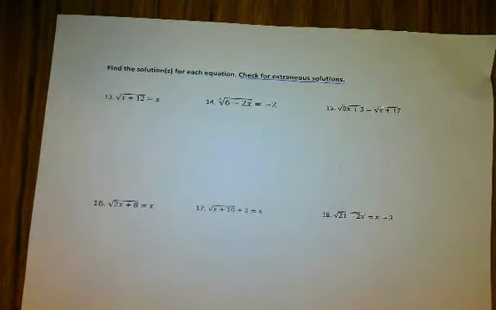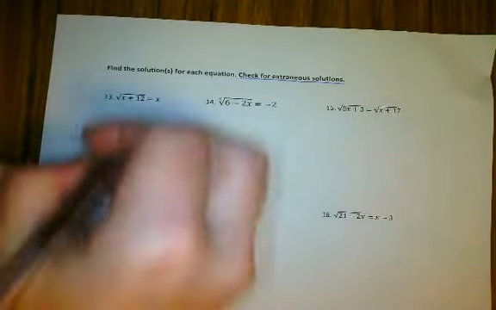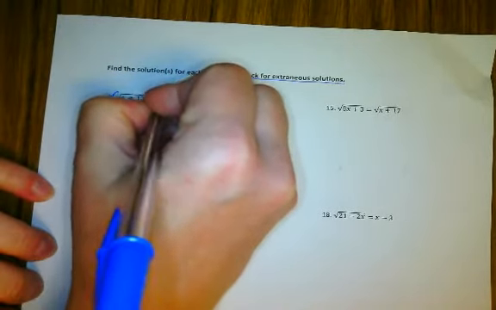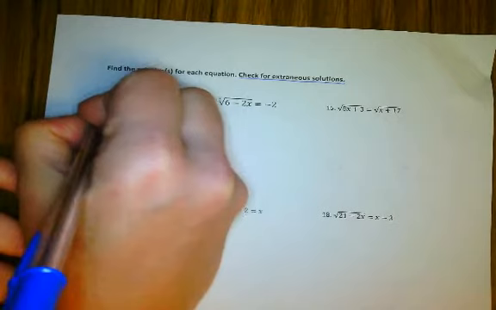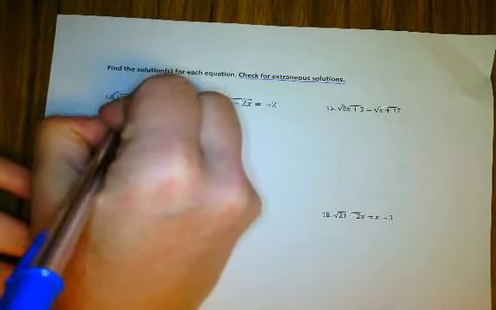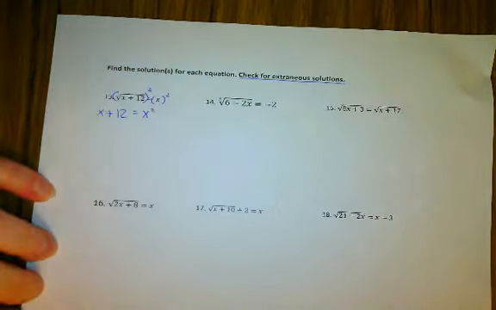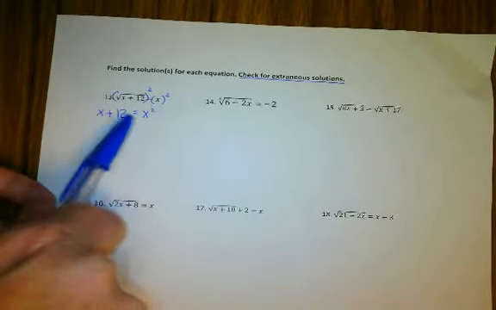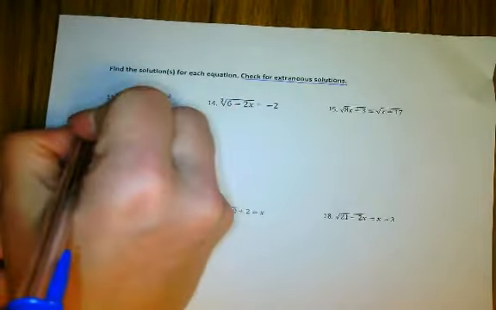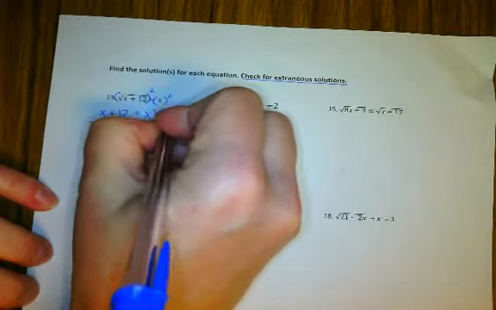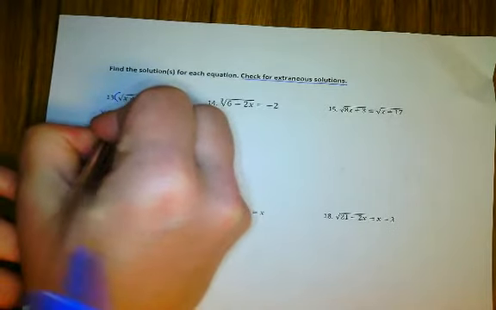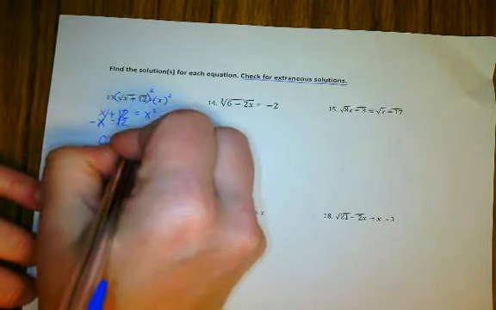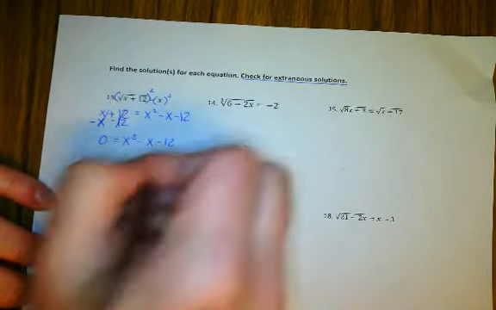Okay, so I'm going to be really focusing on the inverse here because I want to get rid of all these radicals. Okay, so the inverse of a square root is a square. So I'm going to square both sides. Whatever I do on one side, I got to do the other. Okay, so what I now have is x plus 12 equals x squared. Now, it's going to be a quadratic, so I have to make sure it equals 0. So I'm going to move all of this to the other side so that it equals 0. So now I have 0 equals x squared minus x minus 12.